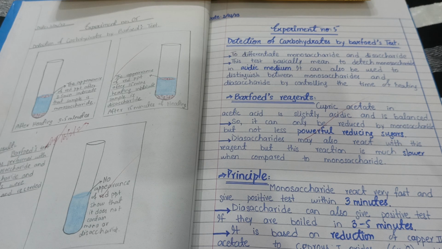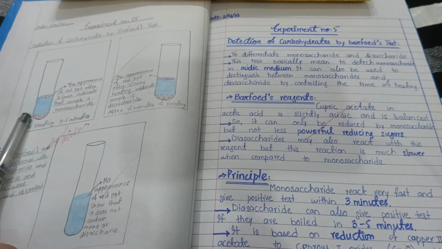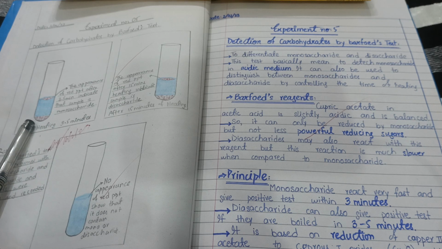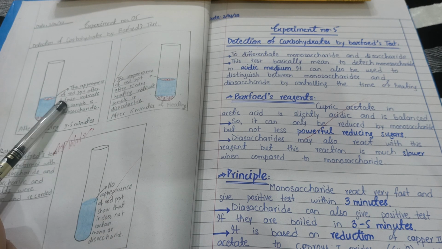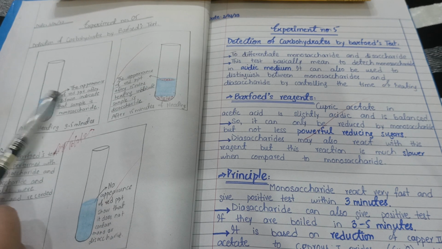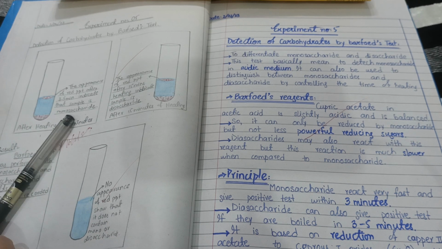So in the diagram you will see I have taken two test tubes. In the two test tubes you will see the red precipitate appear at the bottom as well as at the surface in both of these test tubes. So this red ppt appears after 3.5 minutes, so it means it is a monosaccharide.